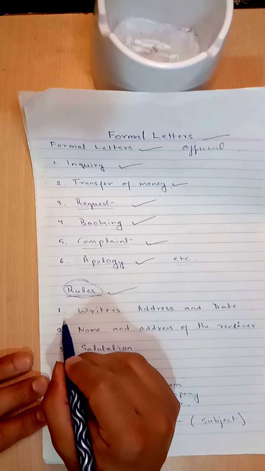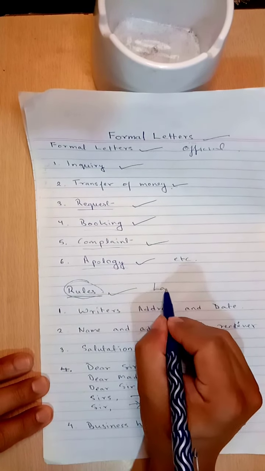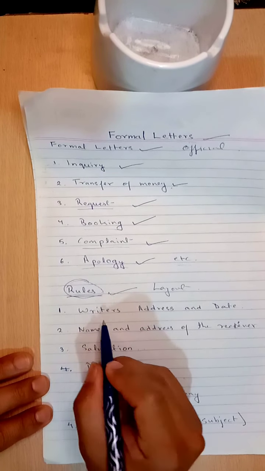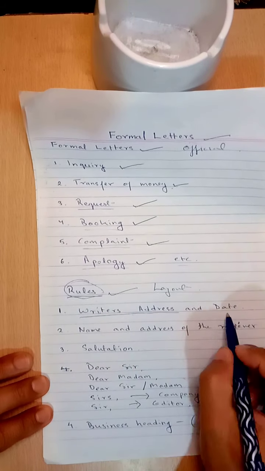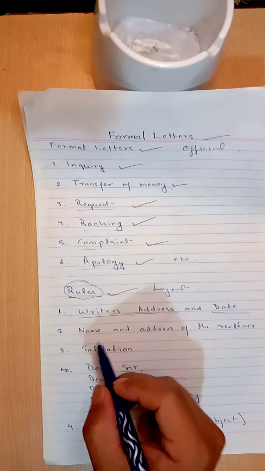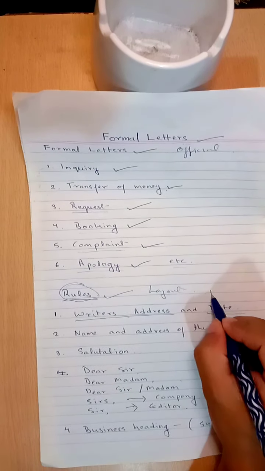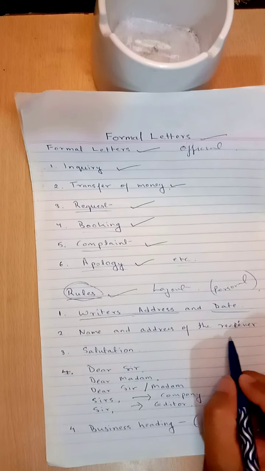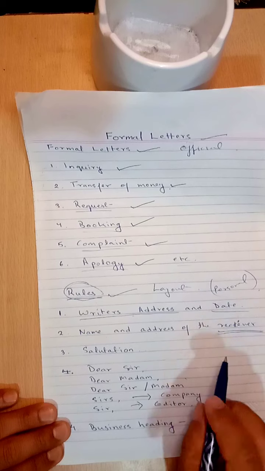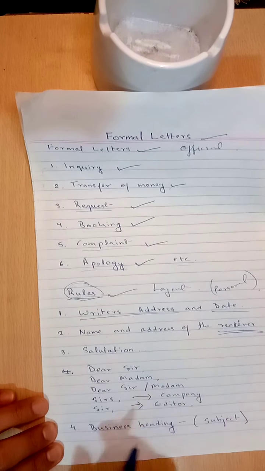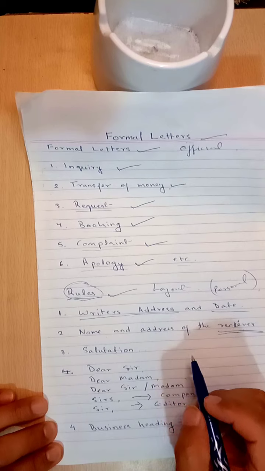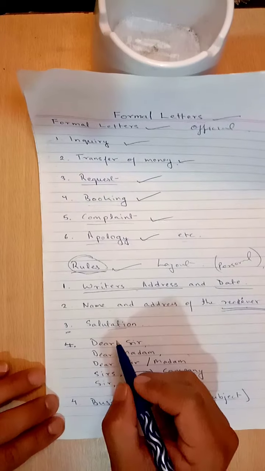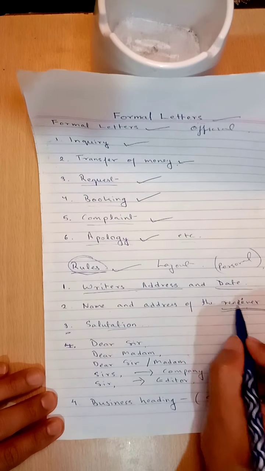Now, let me show you the layout or the format of the formal letters. We start the formal letters with writer's address and date. These are written in the same way as in the personal letters. Number 2, we have the name and address of the receiver. Now, these are inserted immediately after the address of the sender and the date. Number 3, we have salutation. It is written below the name and address of the addressee.